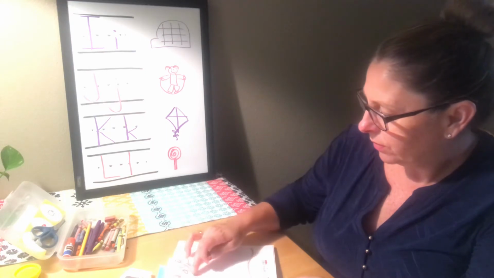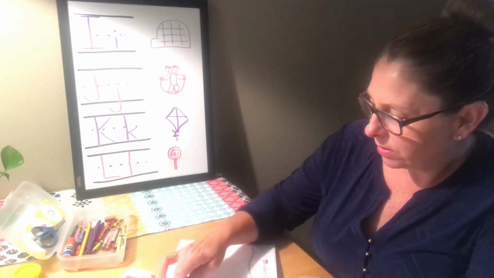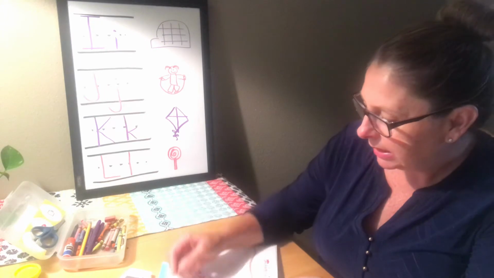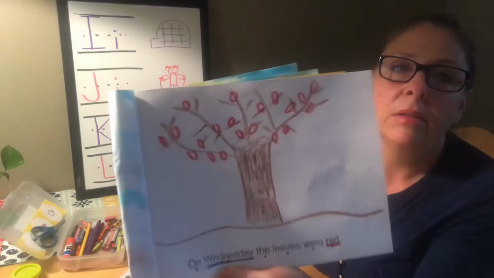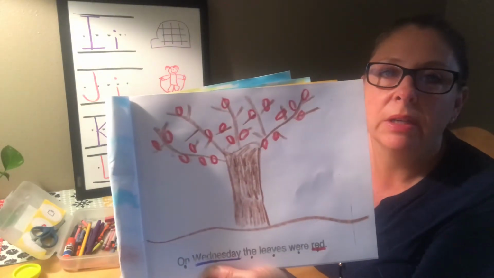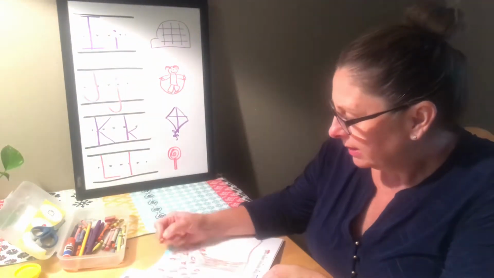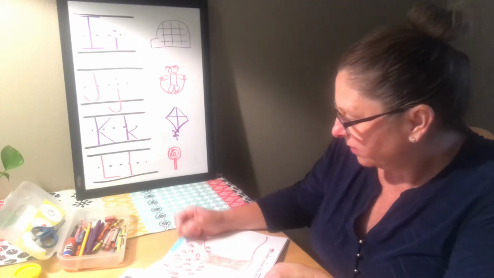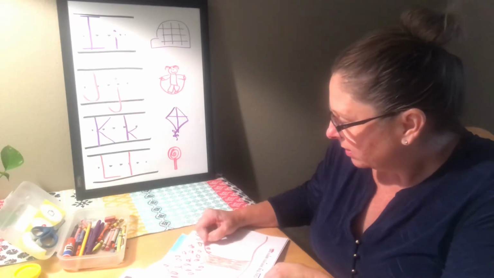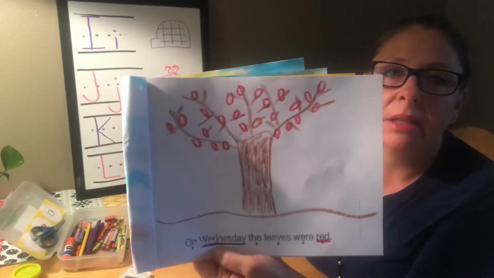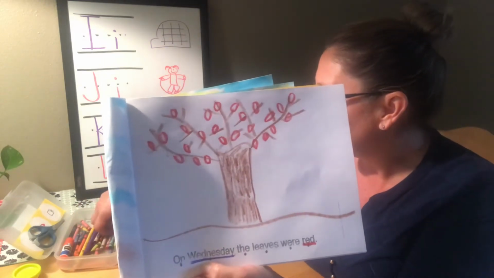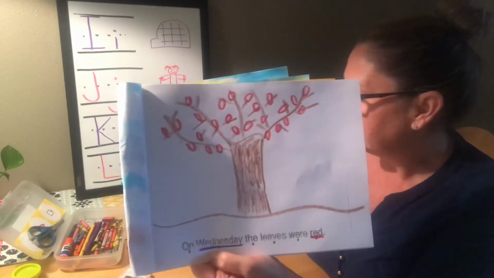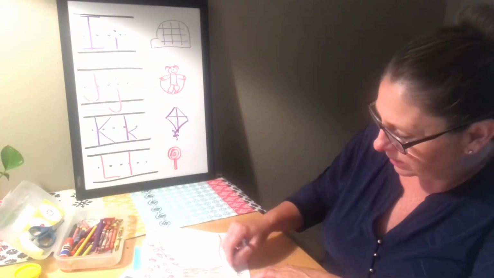I have 1, 2, 3, 4, 5, 6, 7, 8, 9, 10, 11, 12, 13, 14, 15, 16, 17, 18, 19, 20. Do you think that's enough, or should I add more? What do you guys think? Maybe I'll add a few more, because I still see some empty branches that I can fill. Okay, so there you go. That looks pretty good. Okay, now if you want to, you can add an environment or a setting for a tree. Whoops, I almost forgot to add underneath the tree in the ground are the roots.